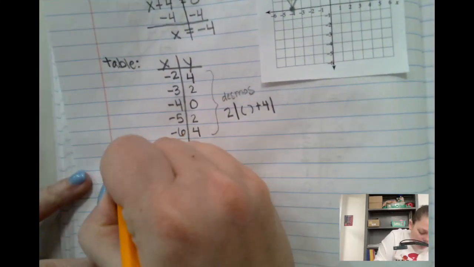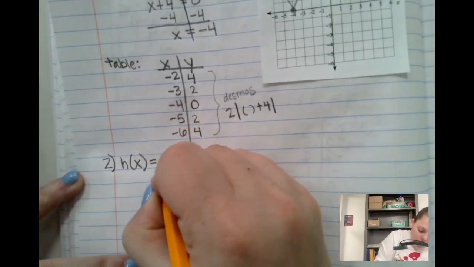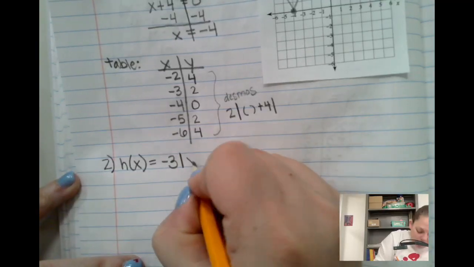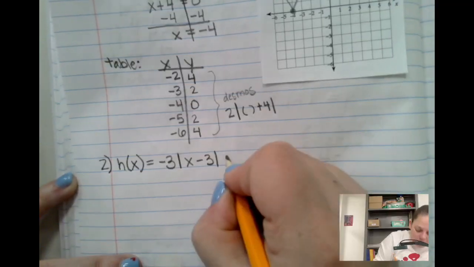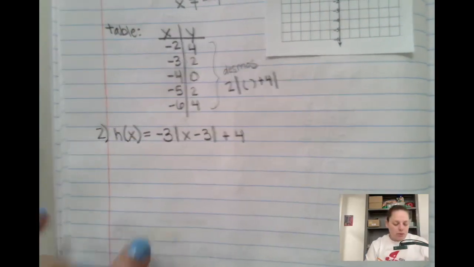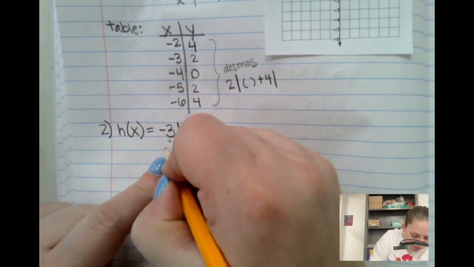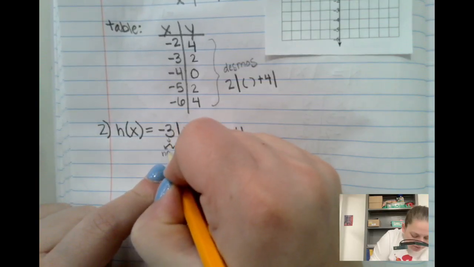Last one for today, we have h of x equals negative 3 times the absolute value of x minus 3 plus 4. What this is going to tell us, negative 3 tells us it's actually going to be an upside down graph and that it's going to be narrow.